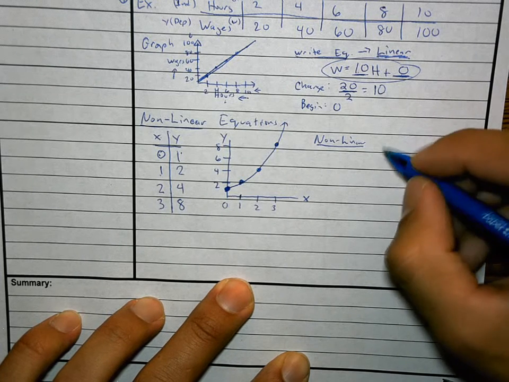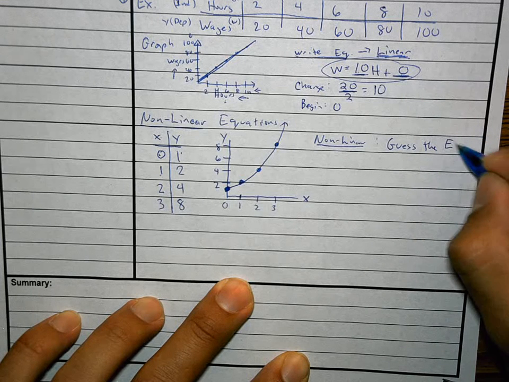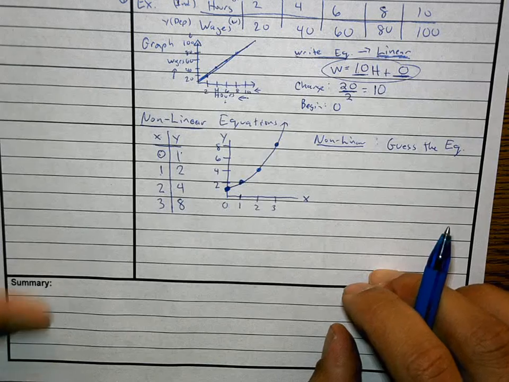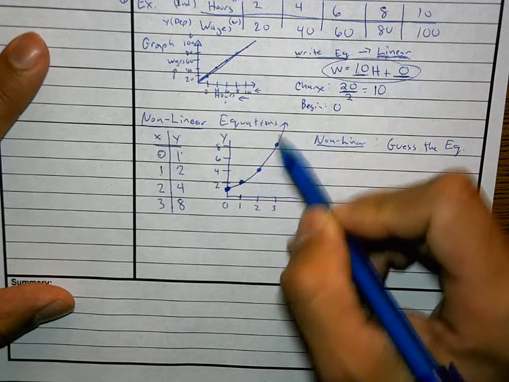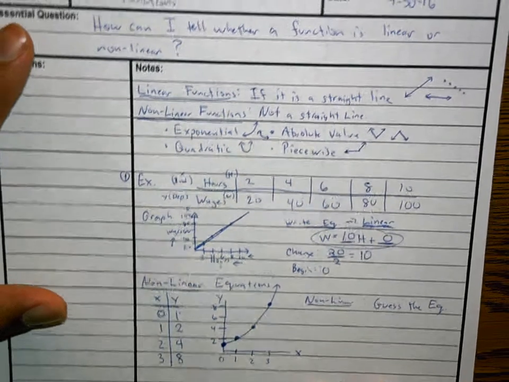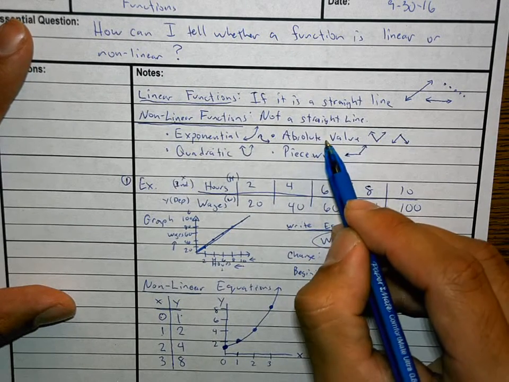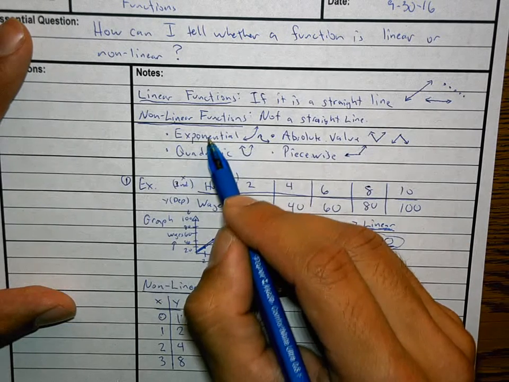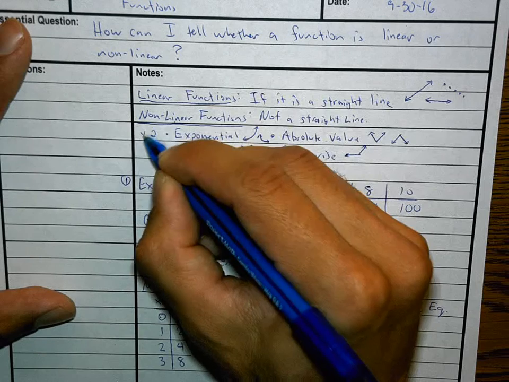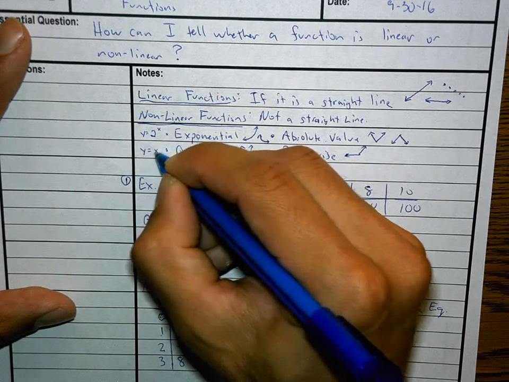If they ask you to write an equation that is nonlinear, you are going to have to guess the equation. And this is where it gets difficult. If I look at this graph and it's curved, I'm going to have to make a decision way back over here and go, well, it's not piecewise, it's not absolute value, it's probably either exponential, which looks like this, y equals 2 to the x, or it's quadratic, y equals x squared.